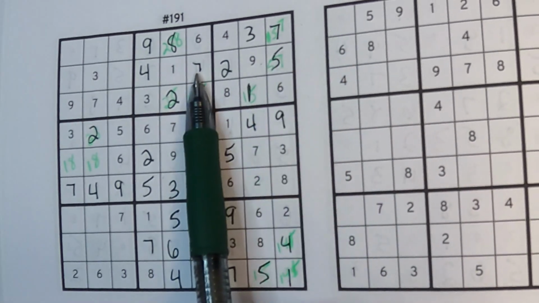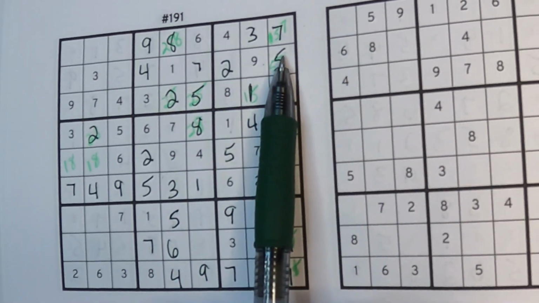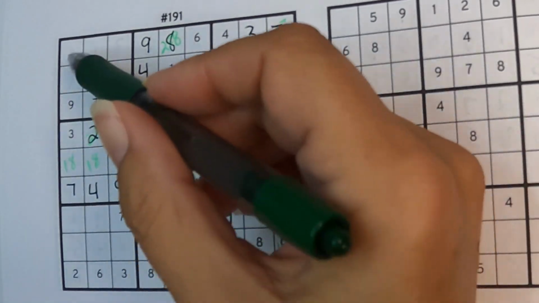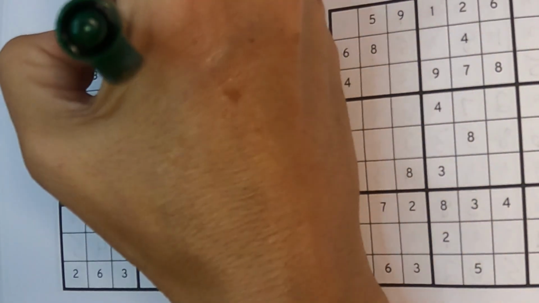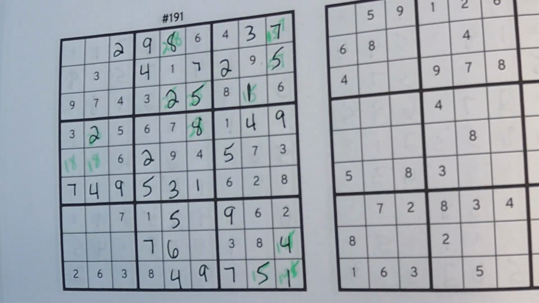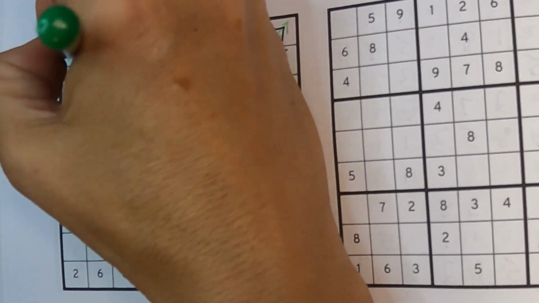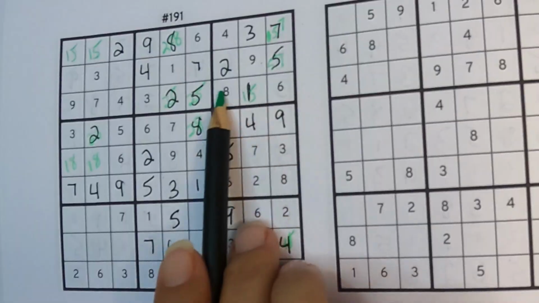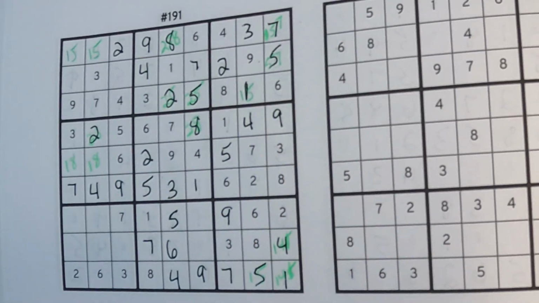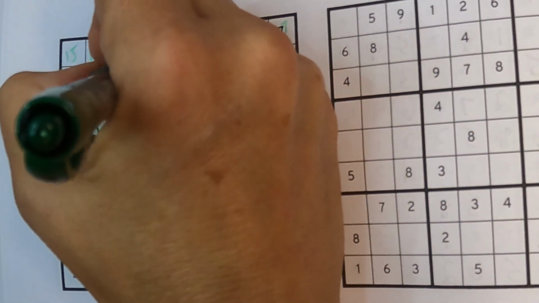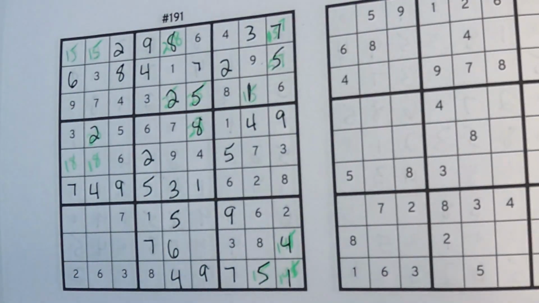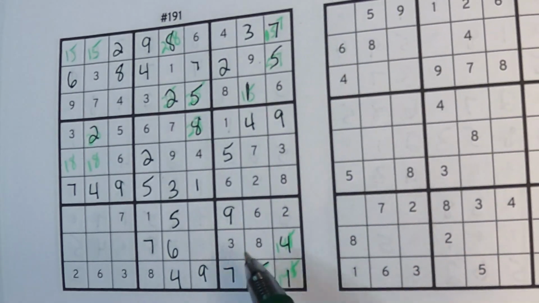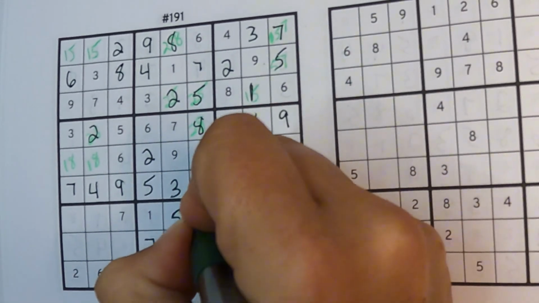For this top row now, we're missing 1, 2, and 5. We've got a 2 covering this box and a 2 covering this box, so our 2 must be here, but I don't see any other help. So 1, 5. For this row, we're missing 6 and 8. We've got a 6 here, so 8, 6. For this box, we're missing 2 and 3. We've got a 3 here, so 2, 3.